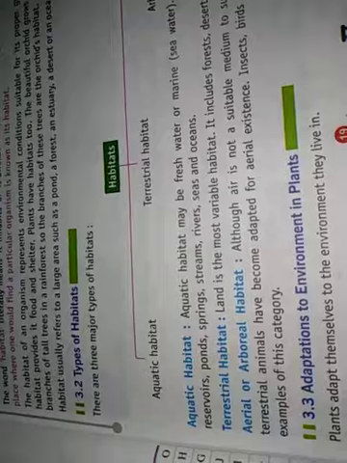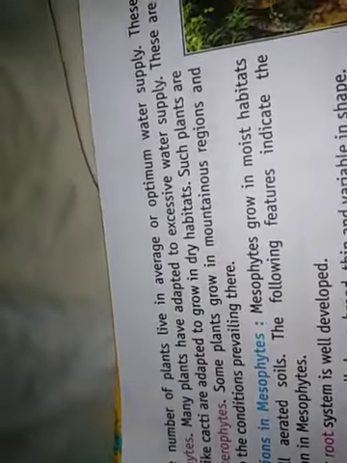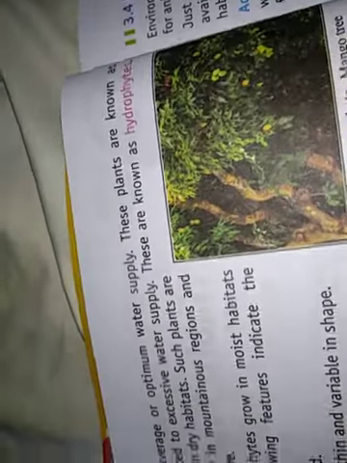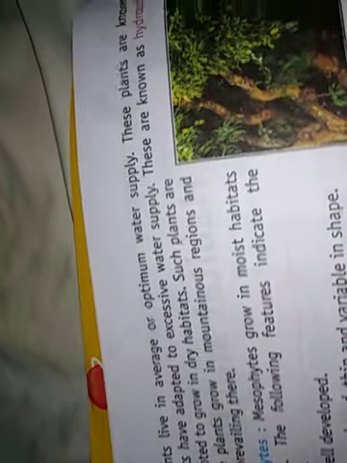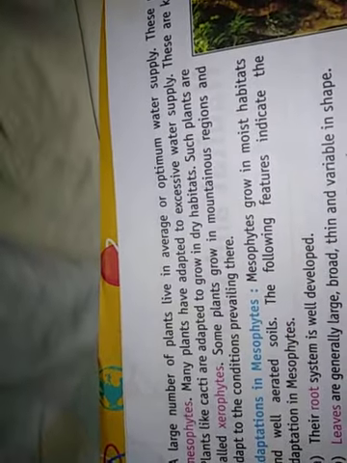Now let's move to the next page. A large number of plants live in average or optimum water supply. These plants are known as mesophytes. Many plants have adapted to excessive water supplies. These are known as hydrophytes. Plants like cacti are adapted to grow in dry habitats. Such plants are called xerophytes. Some plants grow in mountainous region and adapt to the condition prevailing there.